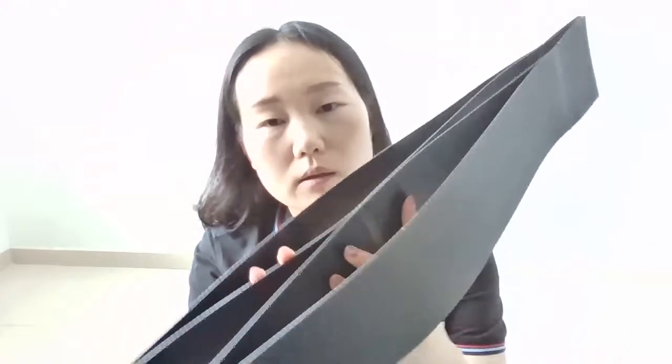Buckles. How many buckles do you need? For 1 square meter of Geocell, you need 4 buckles.